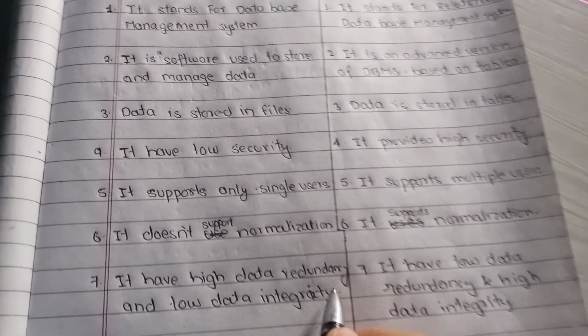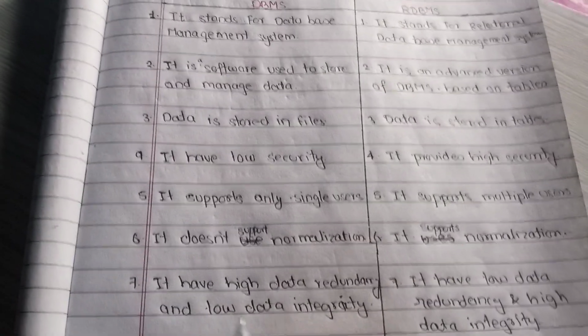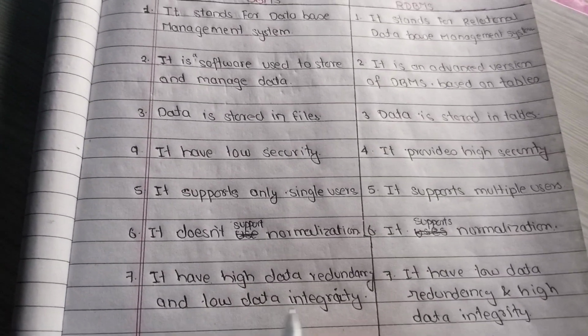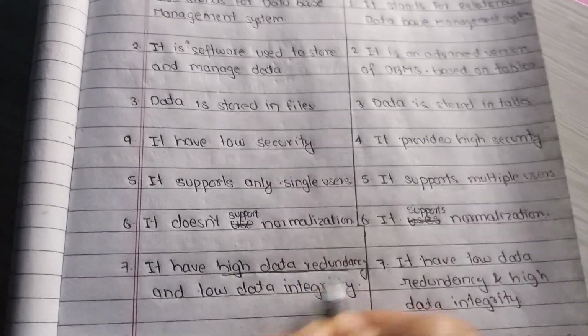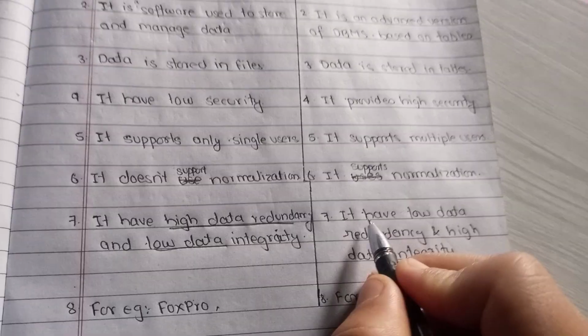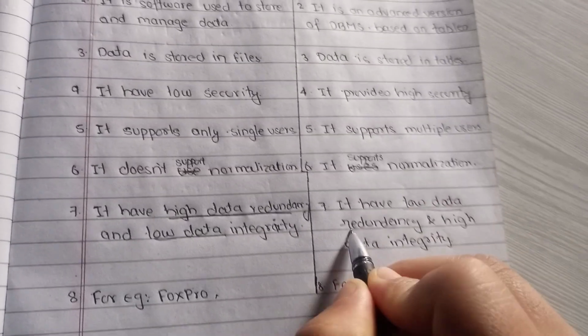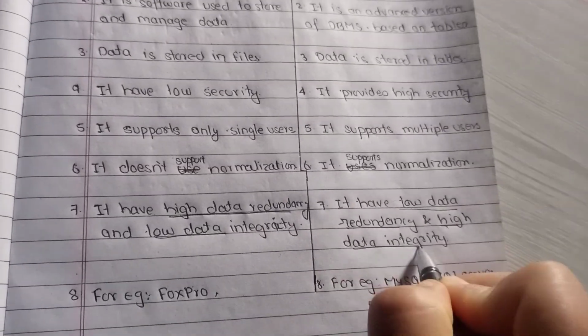DBMS has low data integrity and high data redundancy, and RDBMS has low data redundancy and high data integrity.